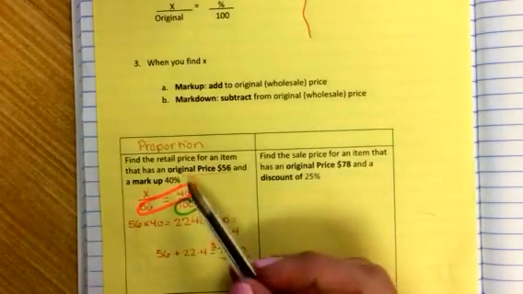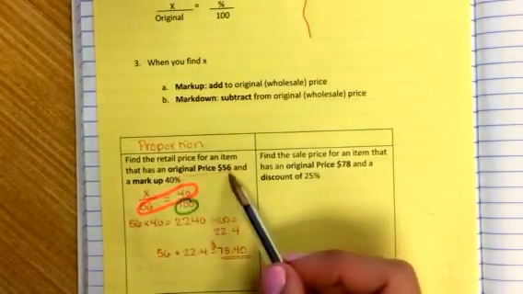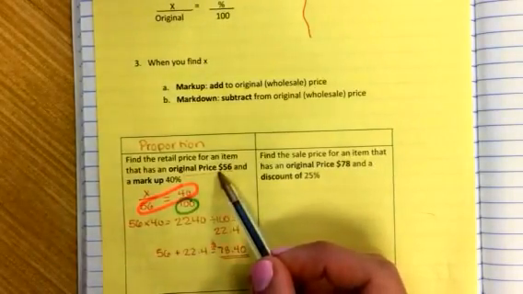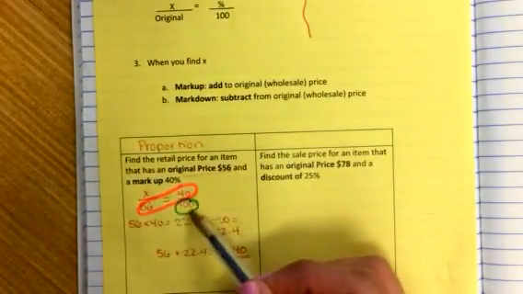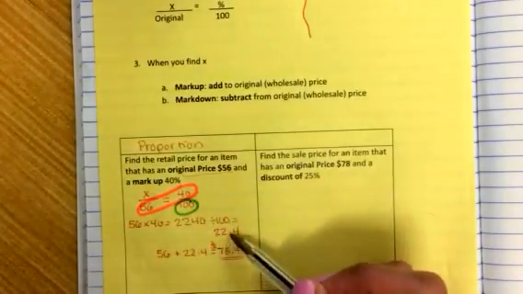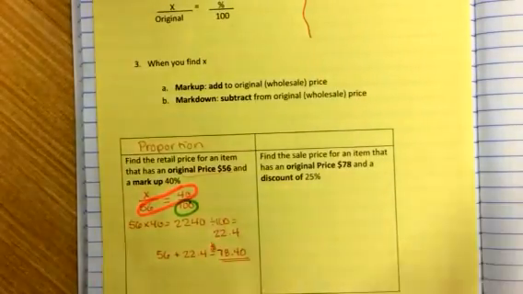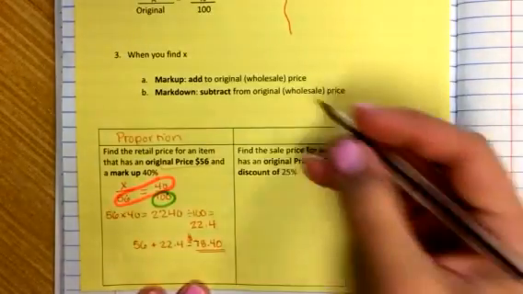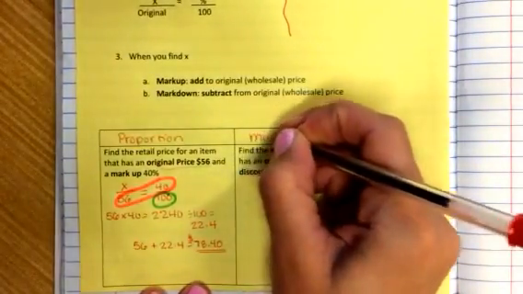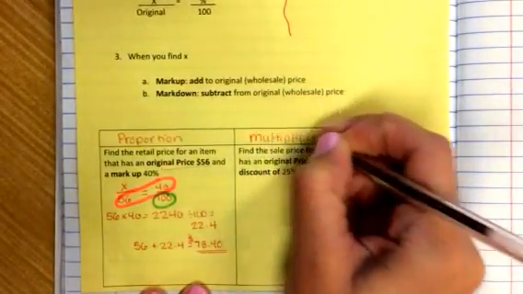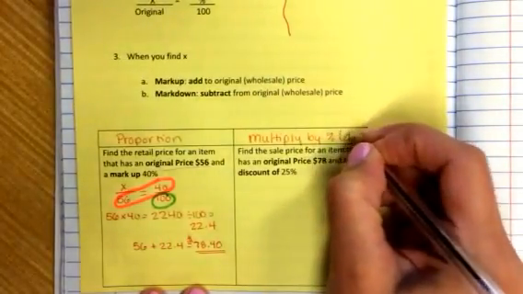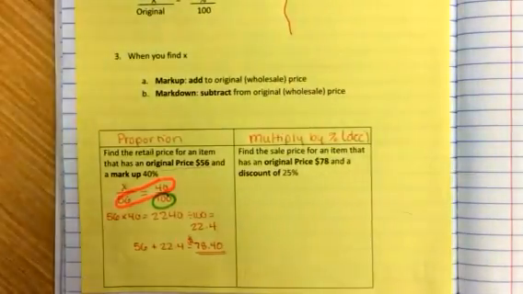So remember, I can't just take the percentage and say 40 plus 56. We cannot add a percent to a dollar amount. You first need to go through this process to turn that percentage into the money amount. Okay, now let's go ahead and take a look at the other method, the one that's multiply by the percent. Remember that you have to turn it into a decimal first.